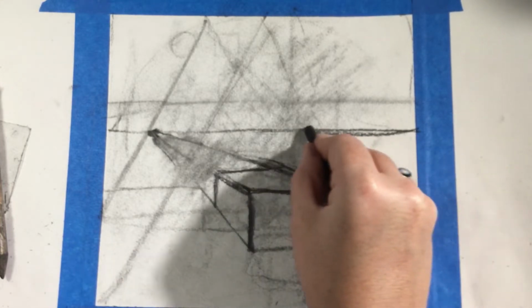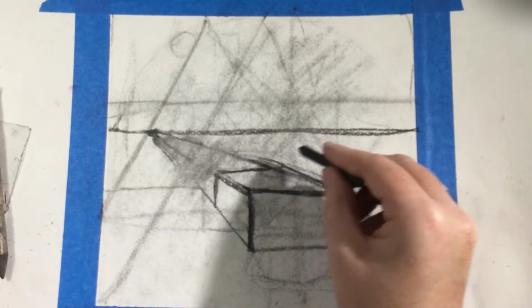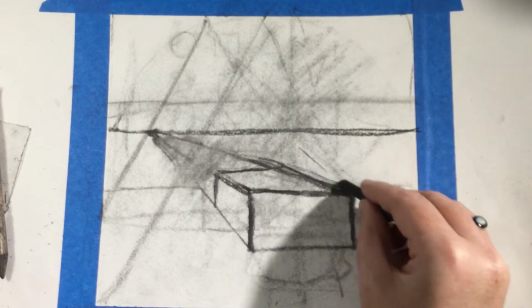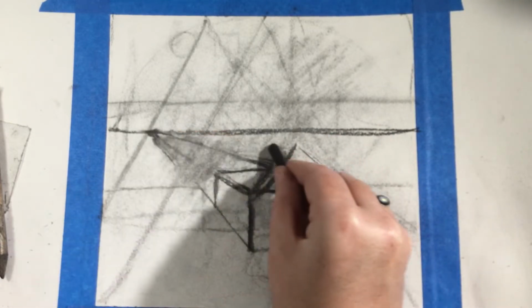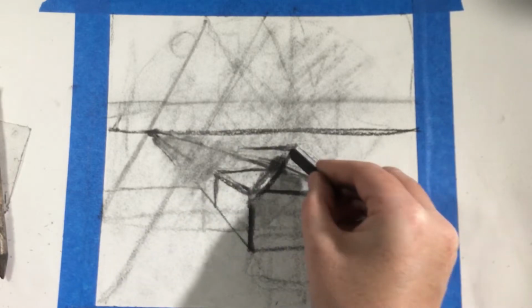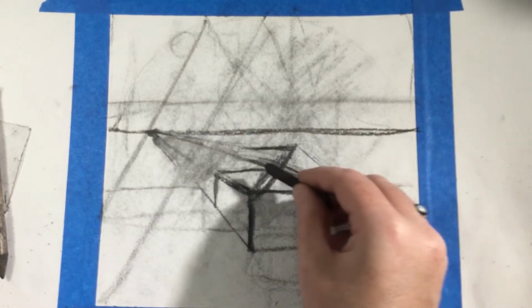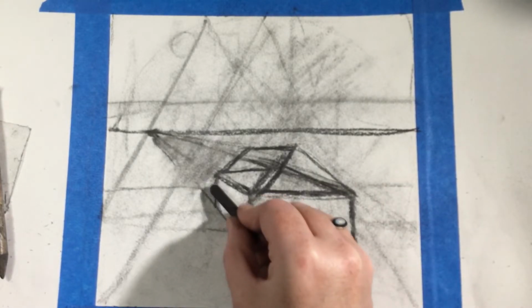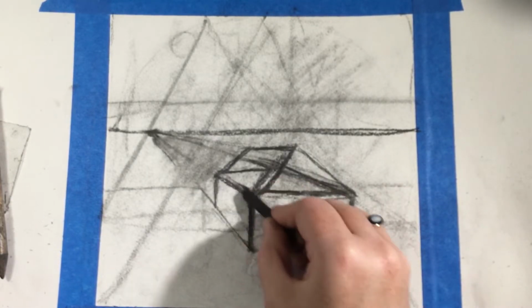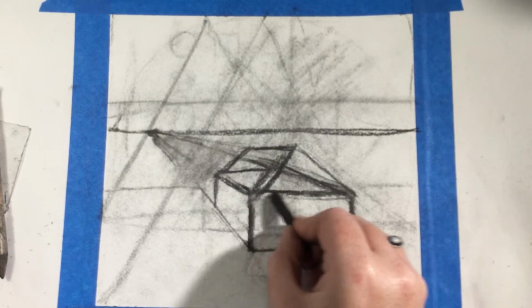With our horizon line here, this can go into being a sort of house shape. This could be suggestive of a house shape. This line would also converge. The roof would converge to that line in space. So you can see it helps create a sense of perspective and space.